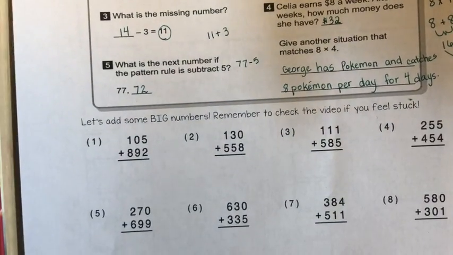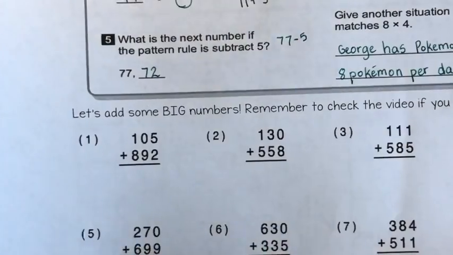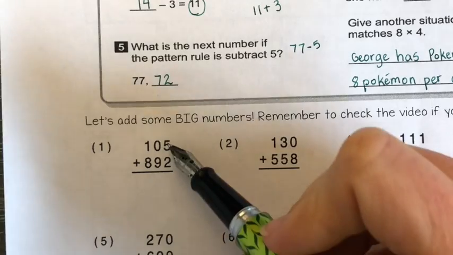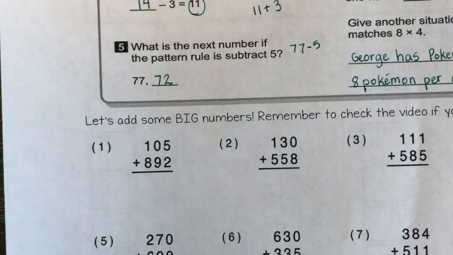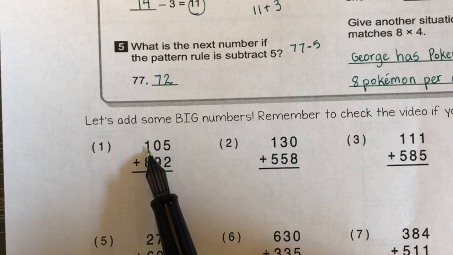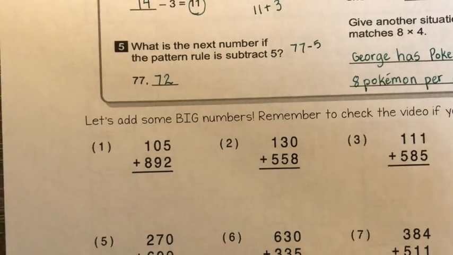Now for this next part, I am going to work through them together with you. So let's get started on the first one. 105 plus 892. So we're going to use Grandma and Grandpa's way to solve these. I'm going to go through them with you one at a time. For Grandma and Grandpa's way, you start with the ones and then you add each one together. Maybe we'll do a couple partial sums, but I like Grandma and Grandpa's way. I think it's important for you to practice. So we're going to get started with Grandma and Grandpa's way.